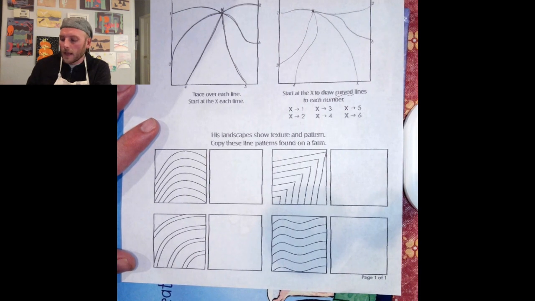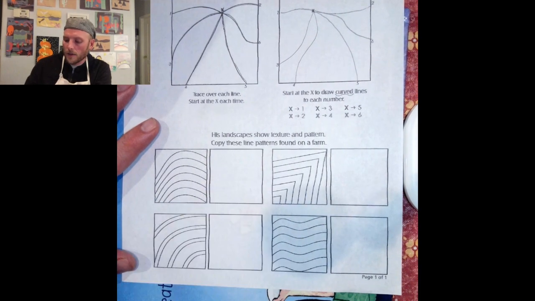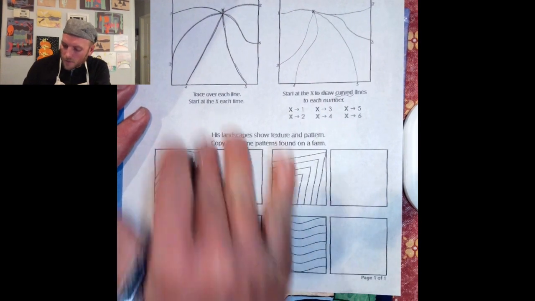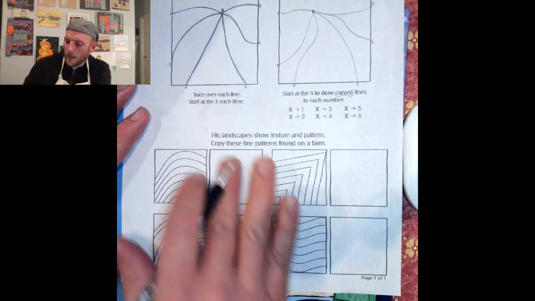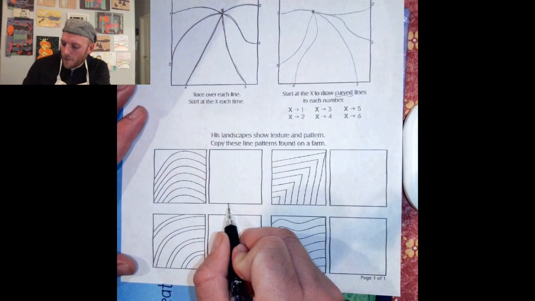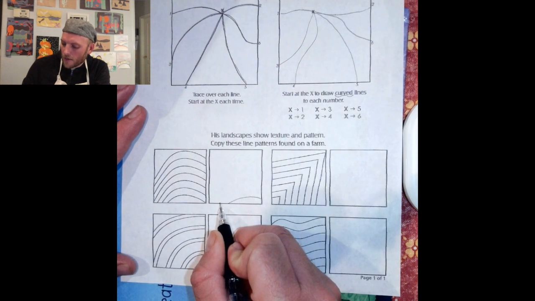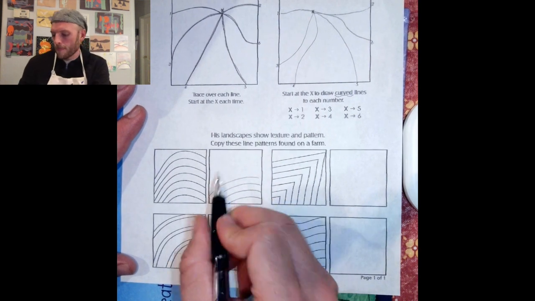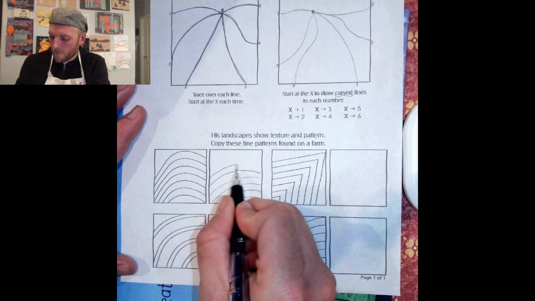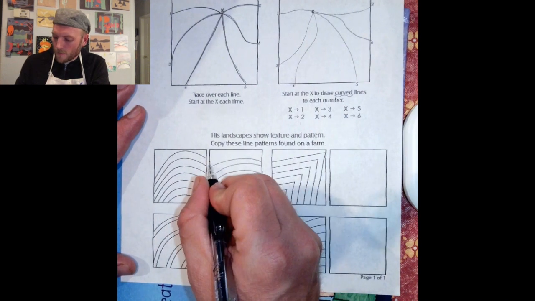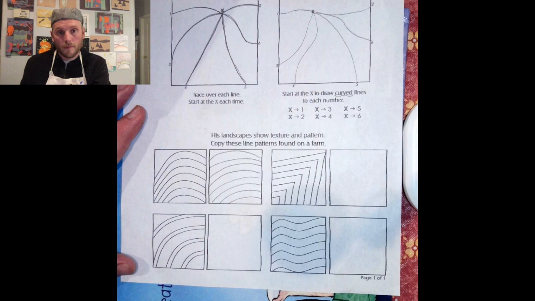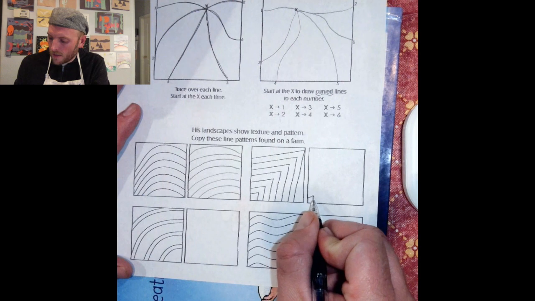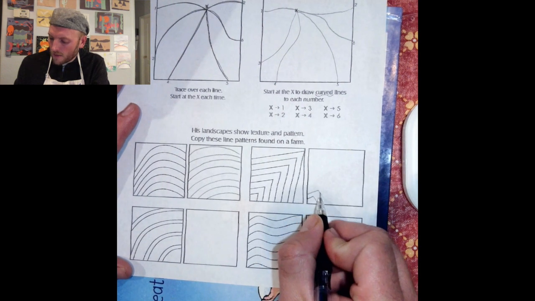Don't worry about making it perfect, but try to repeat this pattern on the blank square next to that pattern. So I'm going to start on the bottom, just work my way up. So this is a nice curved line, same distance apart. Just kind of repeat that pattern as best you can. Great. All right, try that again here. Oh, this one has a little repeating square or something like that.